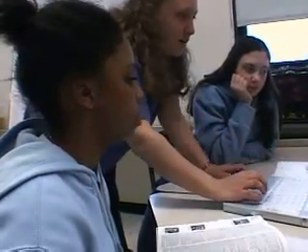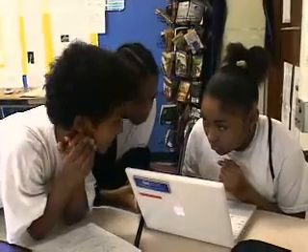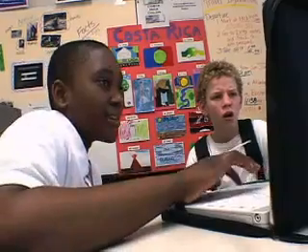So the tools that they use in technology, in a way I think of as contributing to their overall literacy. By literacy, I mean ability to sort of read and write and communicate in the world.